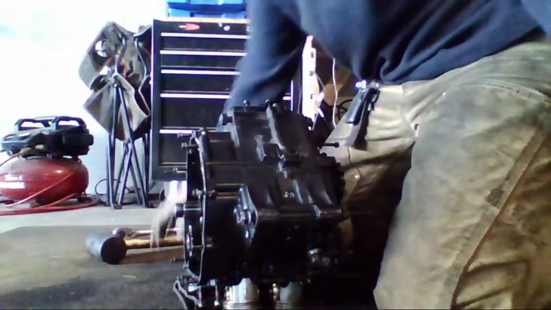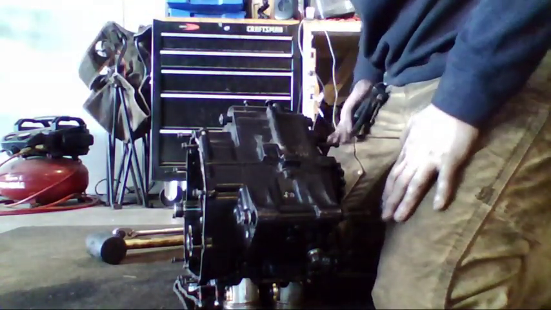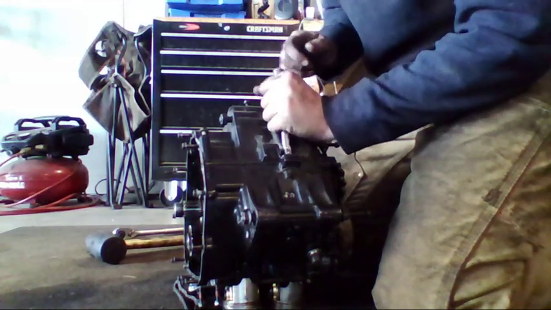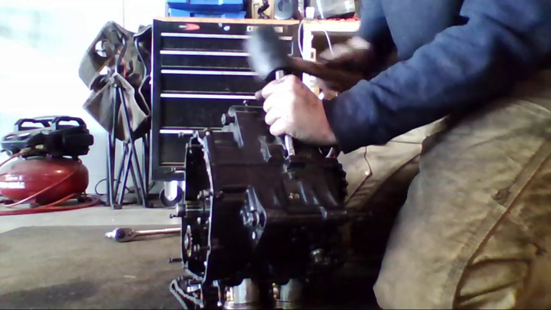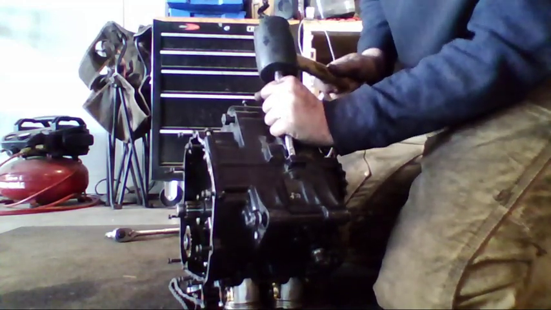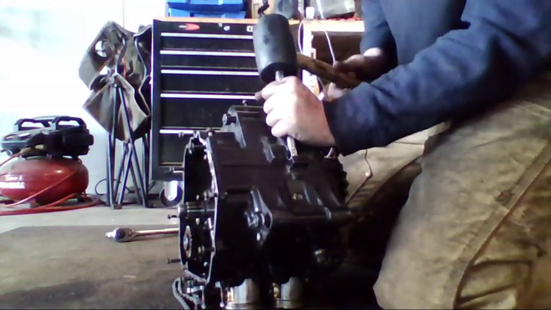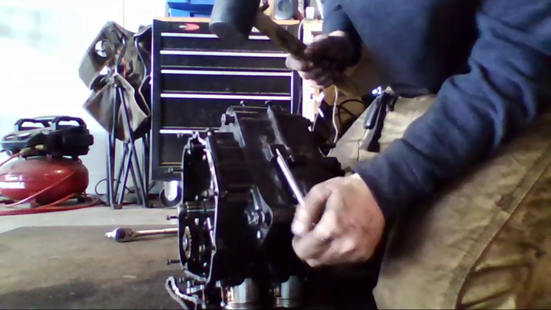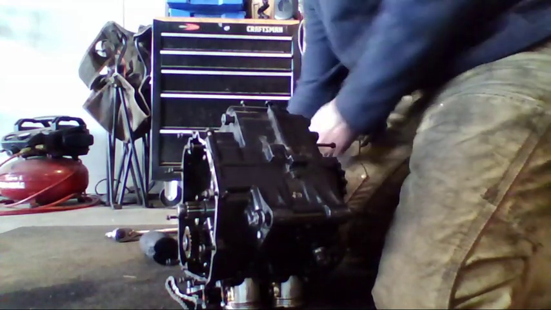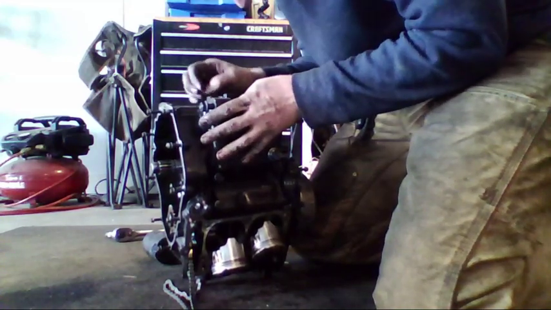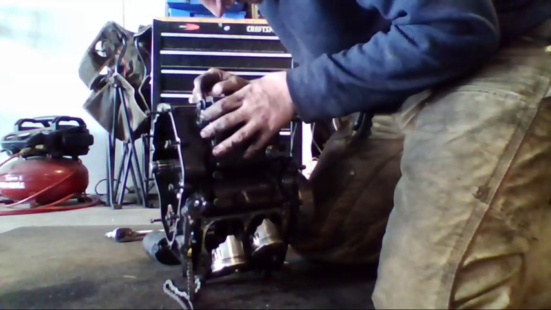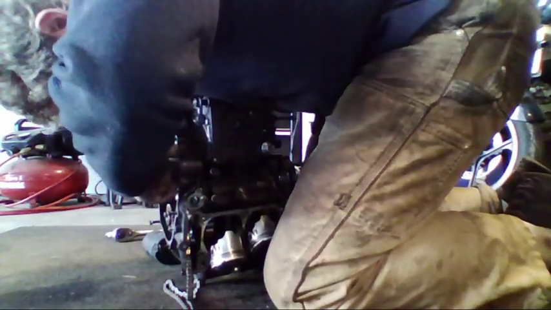Hit it directly with the mallet. Yeah, okay. Here. See if I can. Yeah, I don't know. This little thing's trying to fall out.